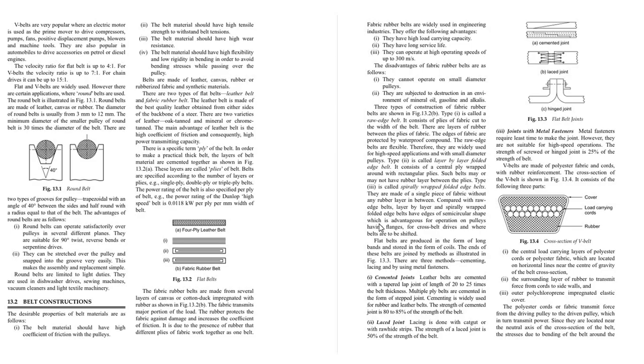Basically, we are using belt drives to transfer power from one location to another location. So the belt should have some desirable properties to be best suited. The belt should have a high coefficient of friction with the pulleys so that it can avoid the slippage problem, which is a common phenomenon occurring in flat belt drives.